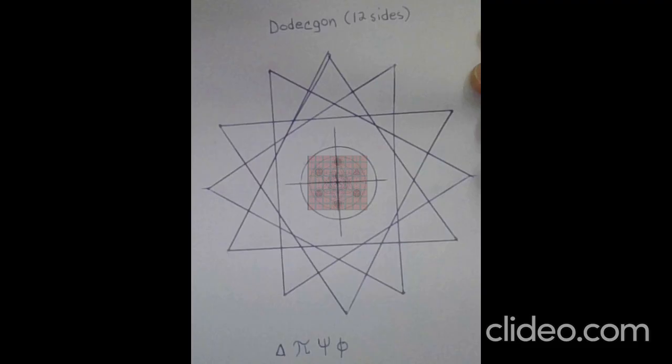So you've got delta, which is time, this geometric shape surrounding the center, and in the center you have the I Ching, the 64-bit energy, and then the 8-bit processing of pi, of space.